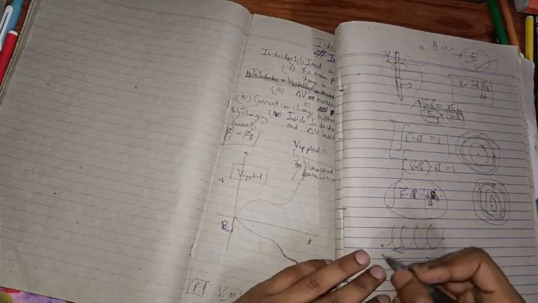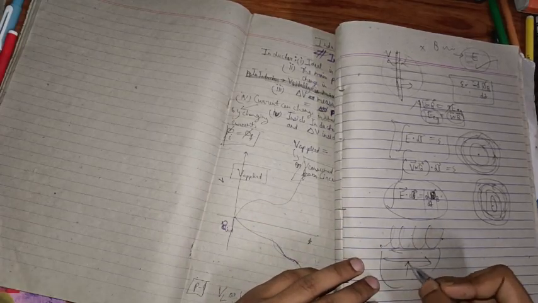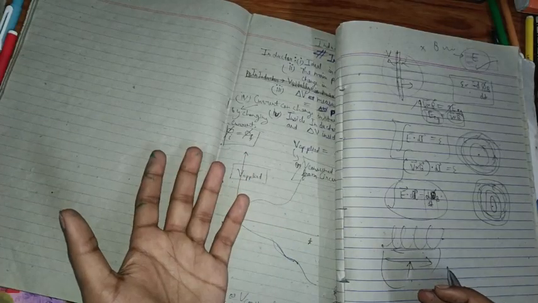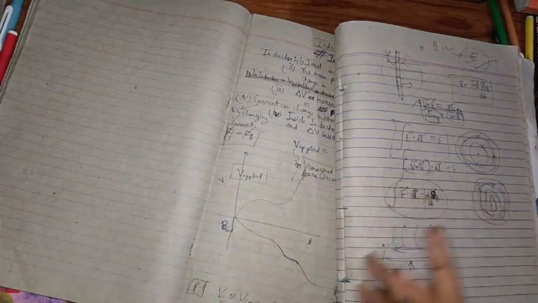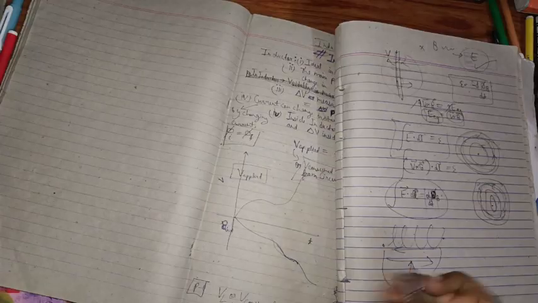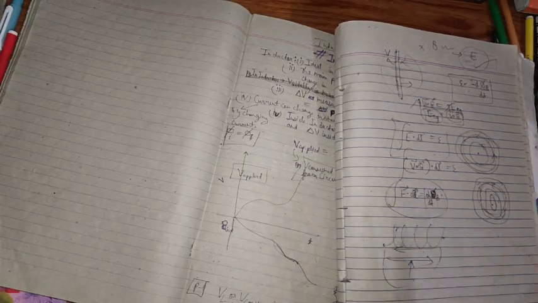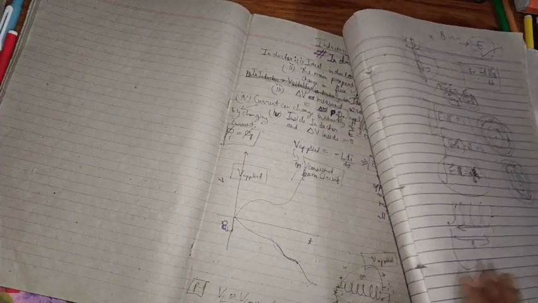So V applied is equal to L di by dt in magnitude. They are of opposite sense. If the V applied is making this graph, then the EMF induced will be making this graph, so that the total sum of them will become zero at any instant.